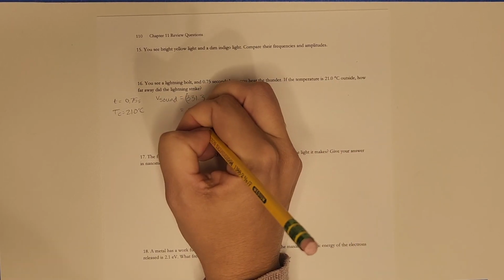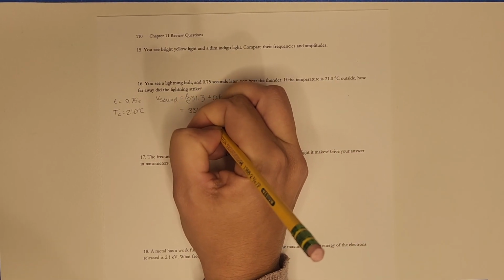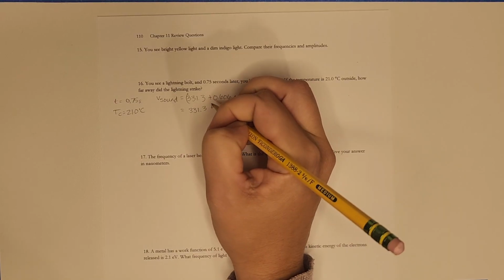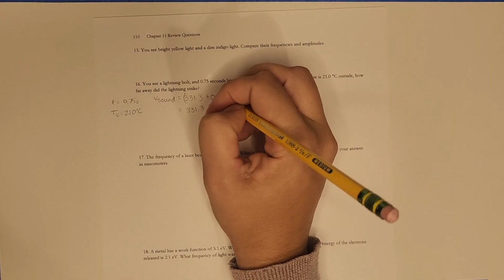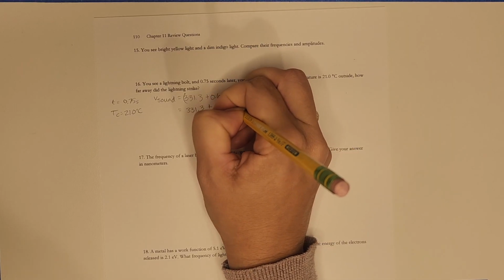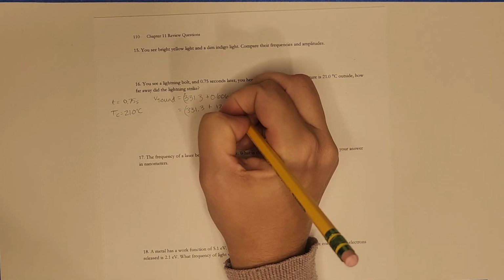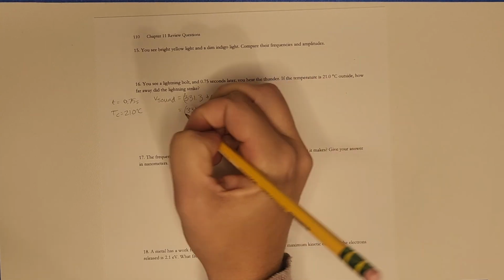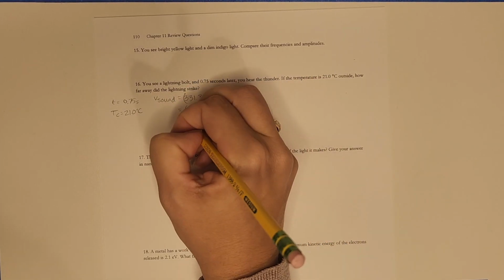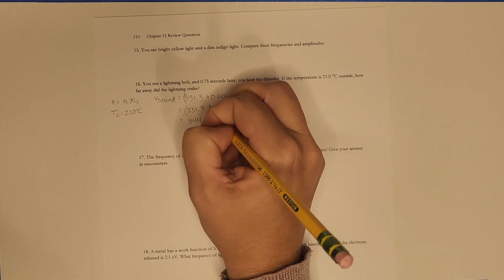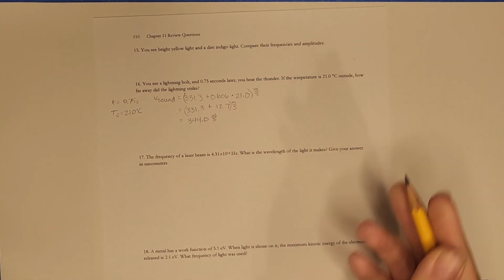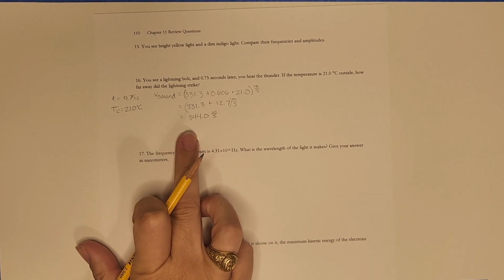So let's calculate out the addition portion of this formula, and we get 331.3 plus 12.7, and that gives us 344.0 meters per second. So there is our velocity.